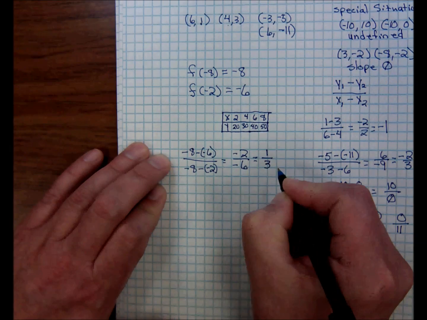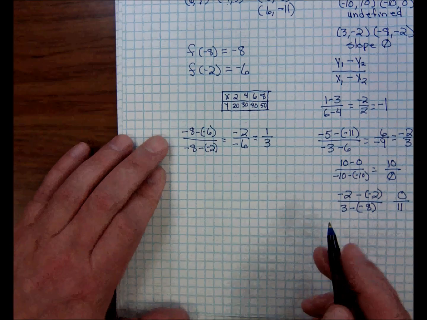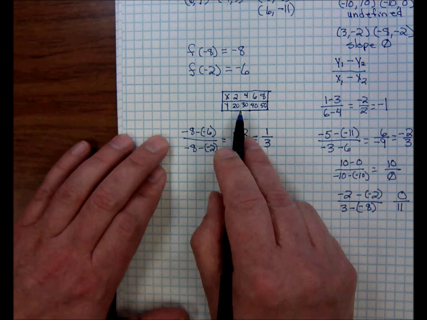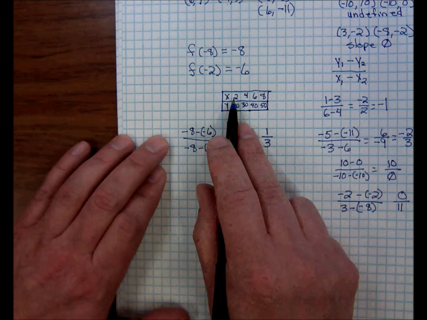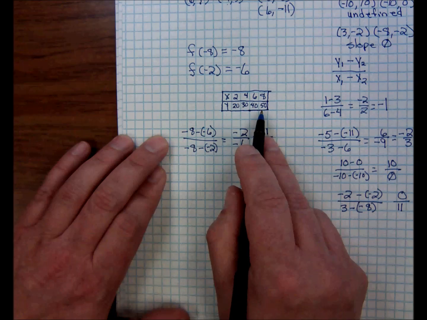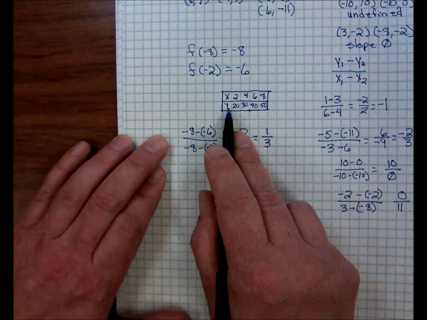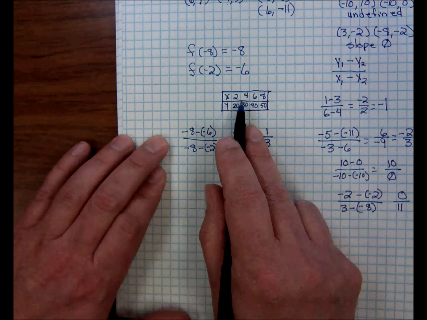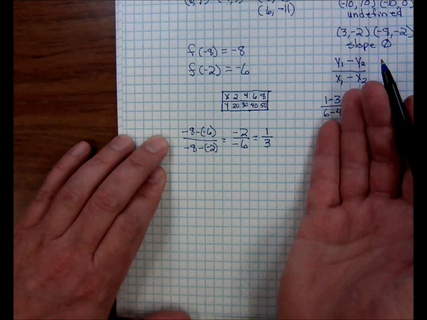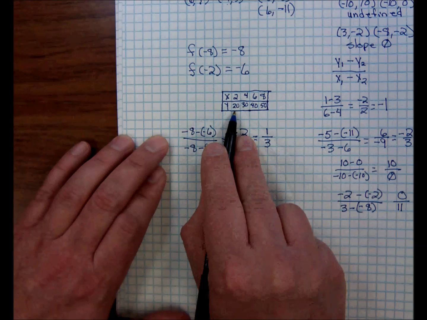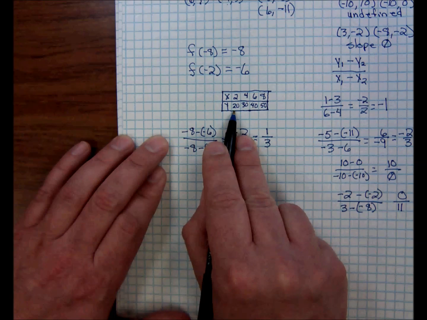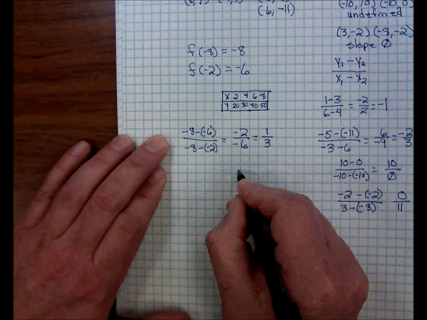And then lastly, we can do the same thing when we are given a table of several coordinates, and you can pick any 2 coordinates you would like out of the table. Again, the differences of our y over the differences of our x. And as I said, you can start anywhere you want. Let's start with our y. I'm going to do the difference of 20 and 50, so 20 minus 50.